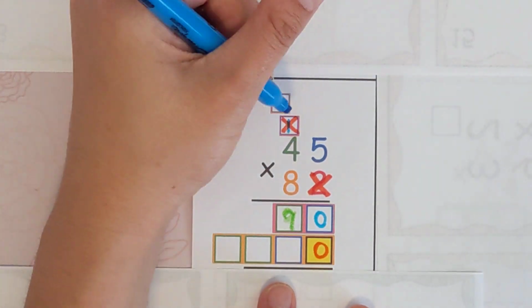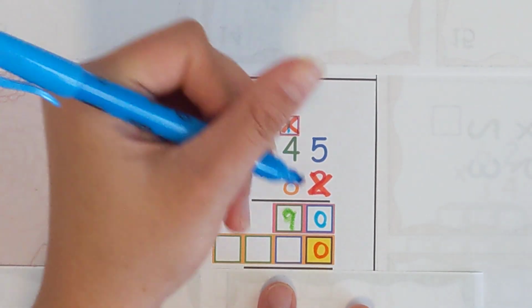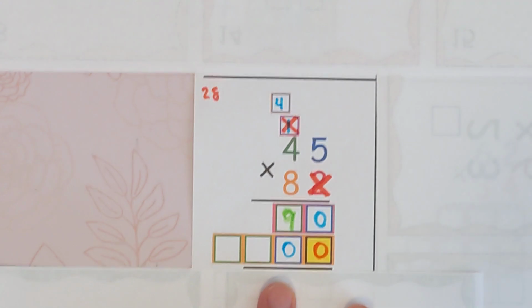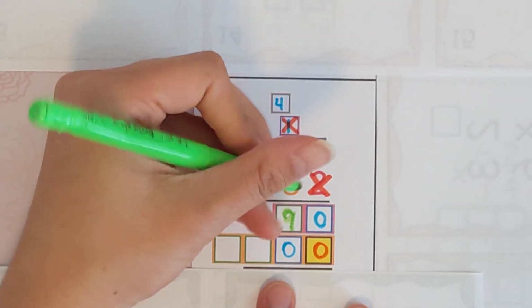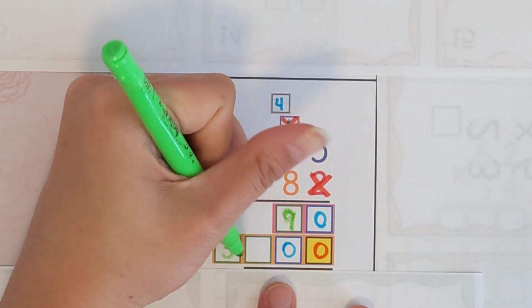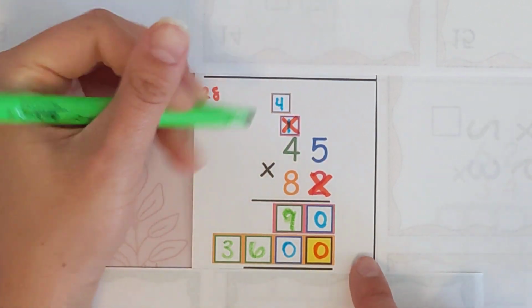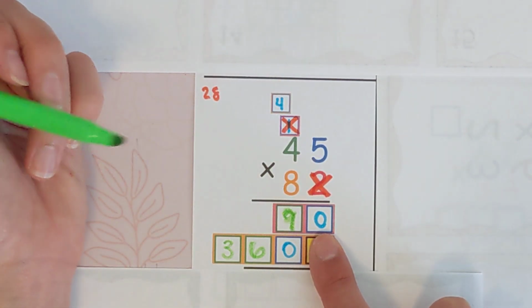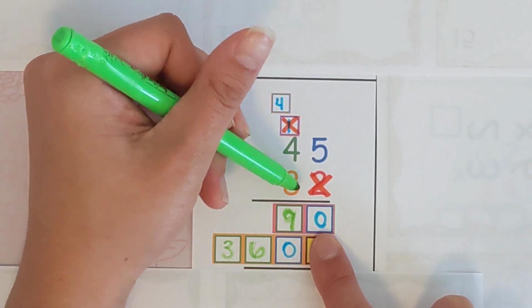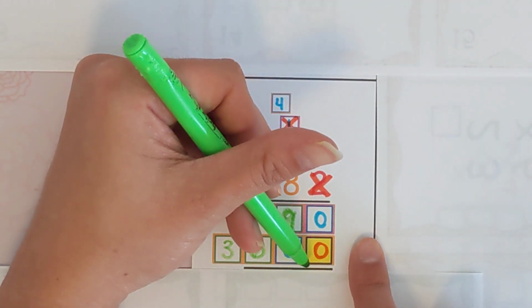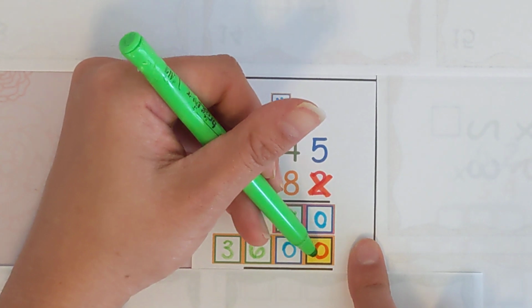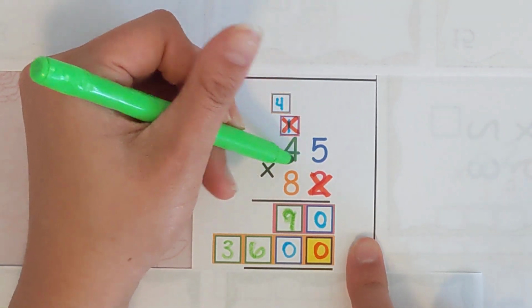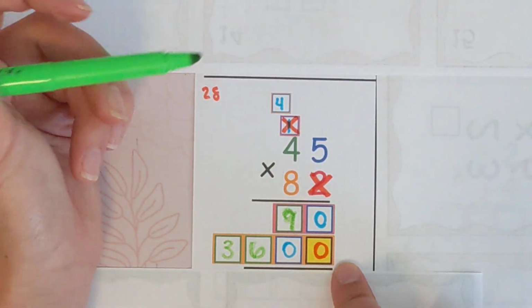8 times 5 is 40, so we'll carry the 4. And then 8 times 4 is 32, plus 4 is 36. So see what the 0 did for us. 45 times 8 is 360, because that's what we just did. But 45 times 80 is 3,600, and the only difference is putting a 0 in to show we really just did 45 times 80, which is pretty cool.